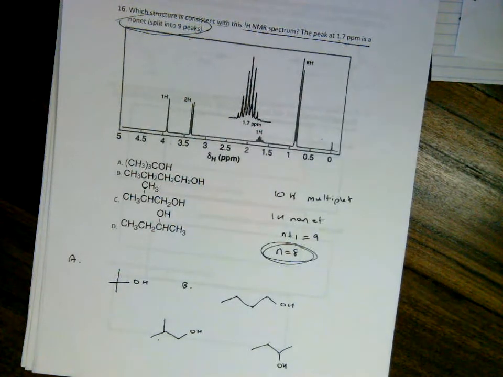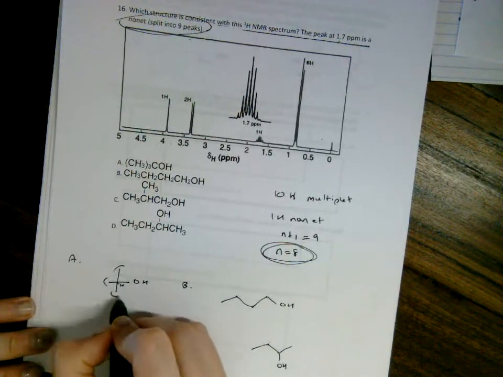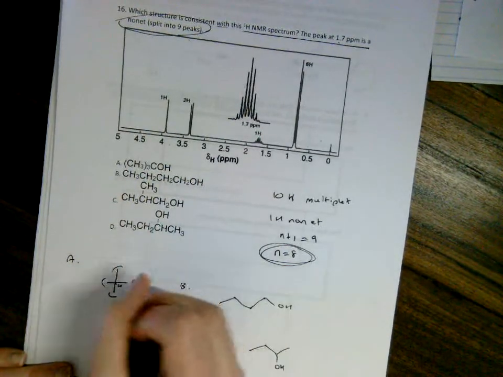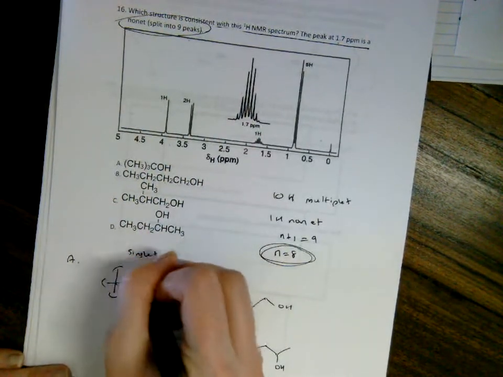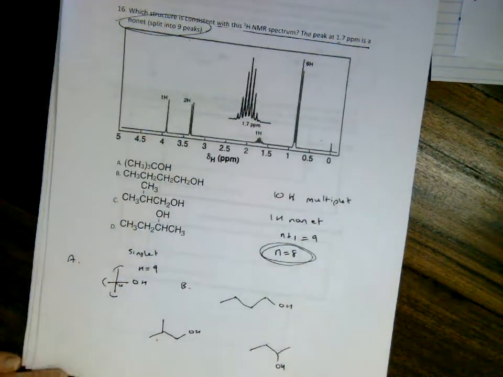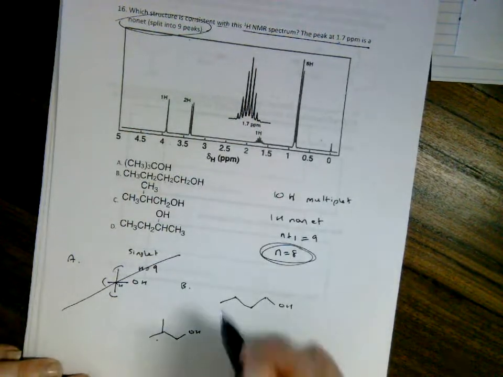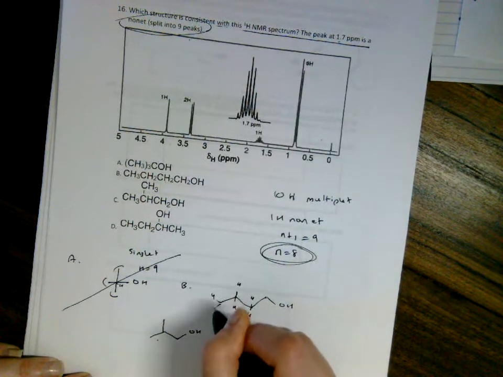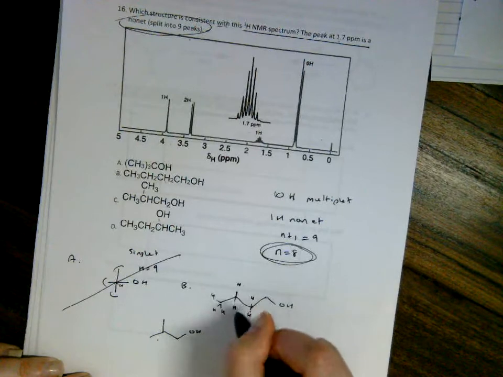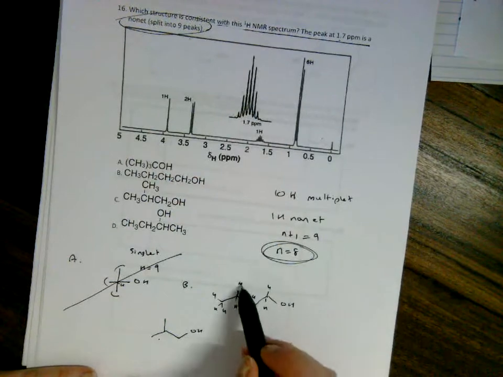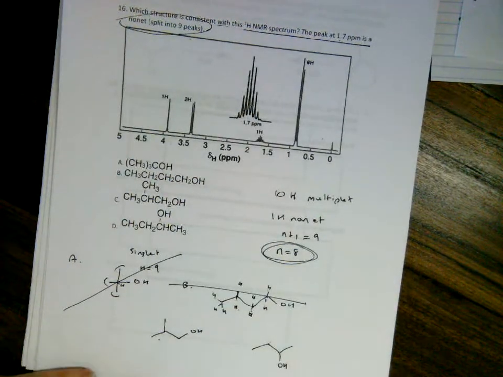Do any of these hydrogens have 8 neighbors? There's not a hydrogen here, so this doesn't. And all 3 of these are in the same unique environment, so no, these would appear as a singlet. For this one, you'd need a singlet where H is equivalent to 3, 6, 9. We don't have that in this spectrum, so we know A is wrong. These hydrogens have 1, 2, 3, 4, 5 neighbors. Same with this one, 1, 2, 3, 4. So none of these hydrogens have 9 neighbors. Yeah, so this one can't be it.